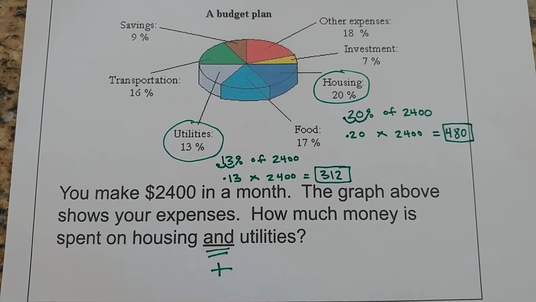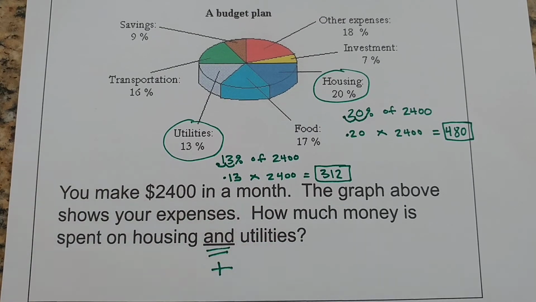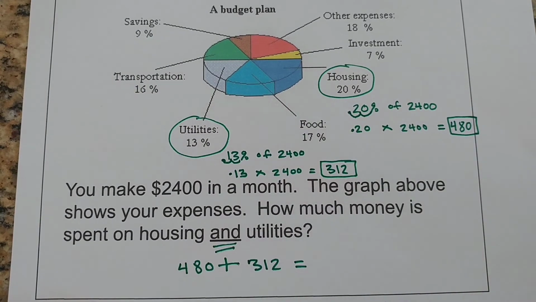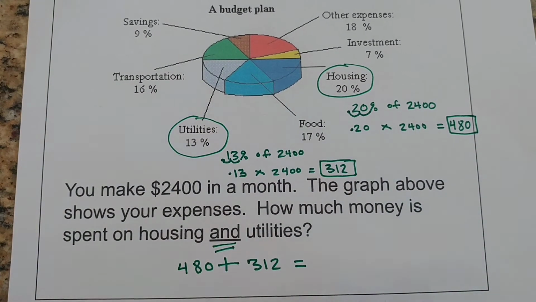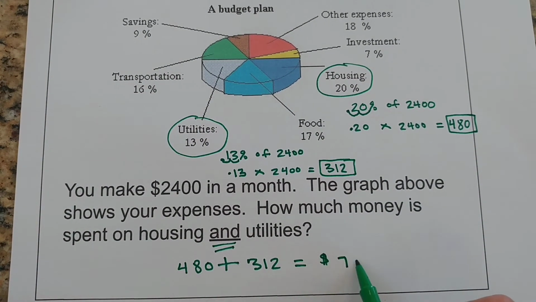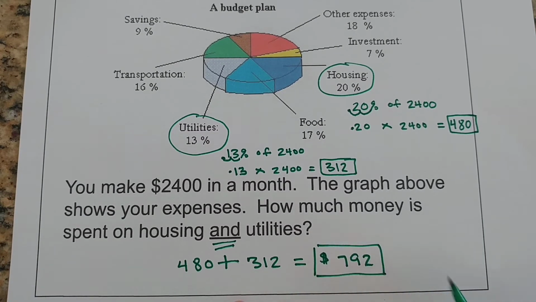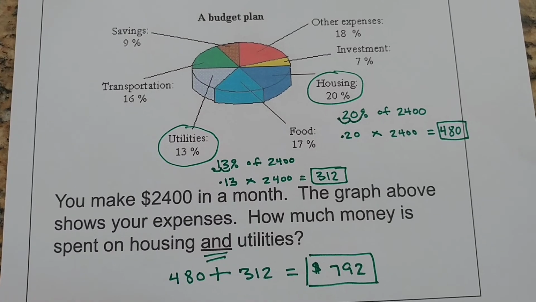So now to figure out how much money is spent on housing and utilities, I want to add them together. So housing plus the utilities. That will give me my total. And when I add them together in the calculator, I get $792 total. So that's how you would do a problem like this.